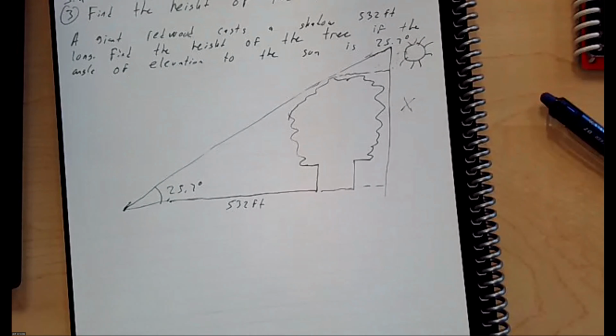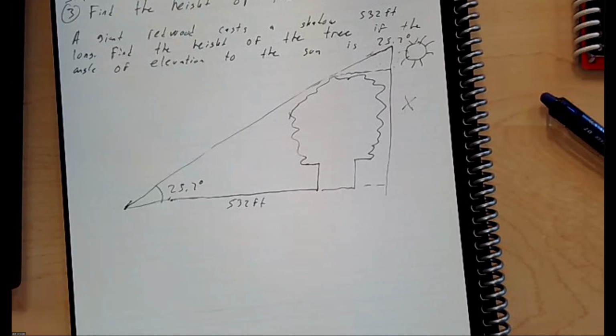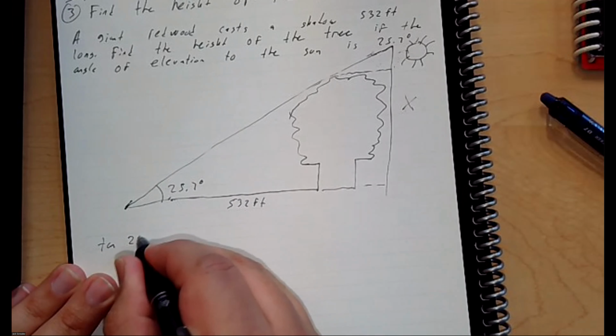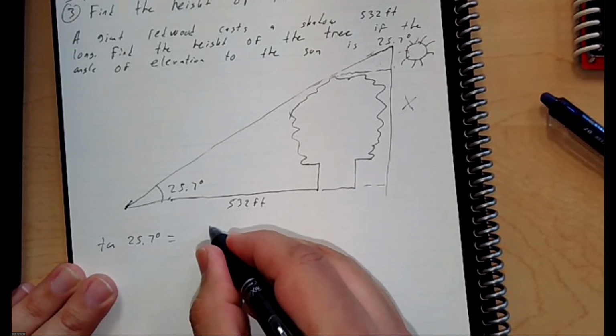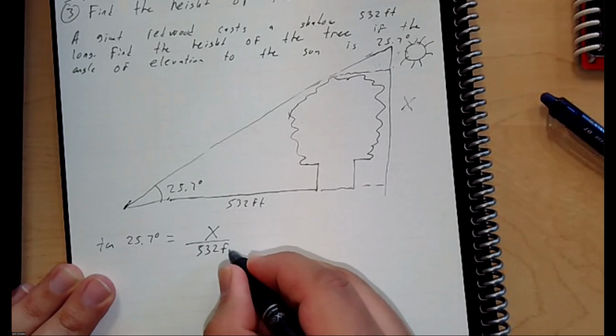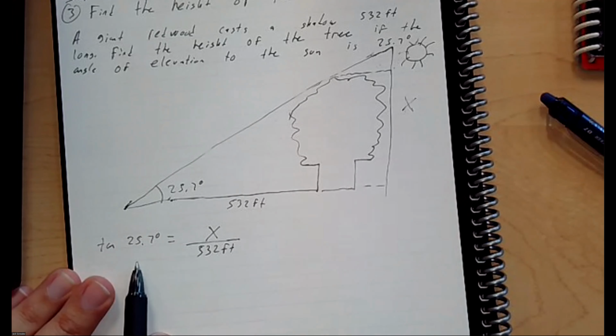All right, so we got our sides. What do you think is a good trig function to find the opposite side? Yeah, I think tan because we don't want to mess with the hypotenuse, right? So anything that doesn't have hypotenuse is good. We only care about that opposite side. Opposite, adjacent, tangent.